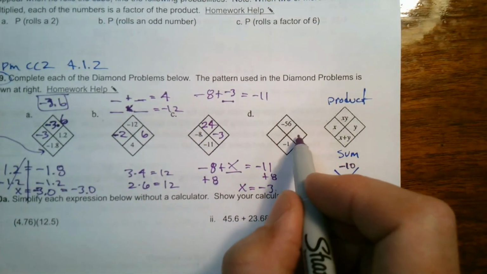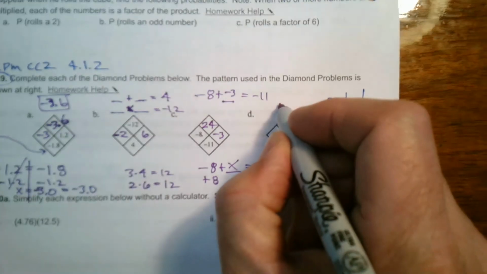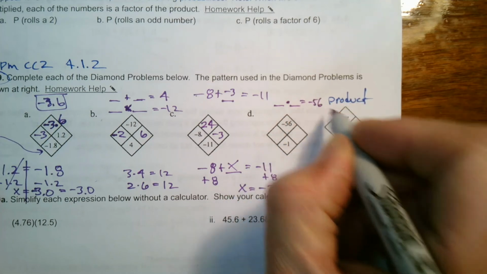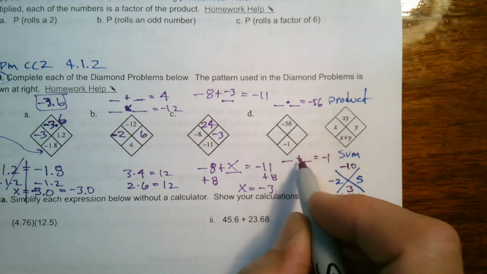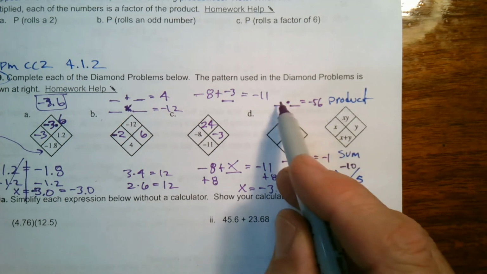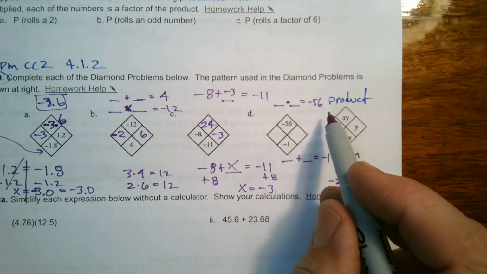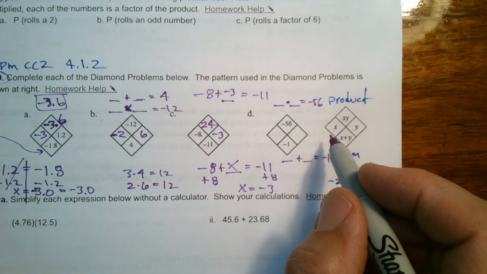Here I also have to find the numbers. I'm given the product and I'm given the sum. So I know something times something is equal to negative 56. But then those same numbers, when I add them, equal negative 1. So that's what I'm looking for: two numbers multiplied to be negative 56, but also add up to be negative 1. So we start thinking about what are some factors of 56?